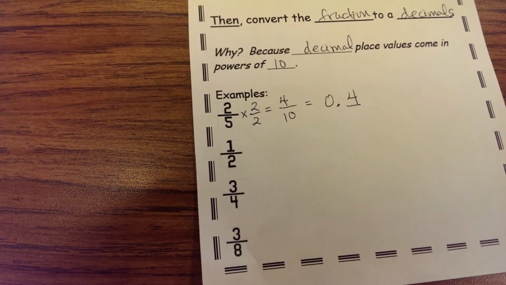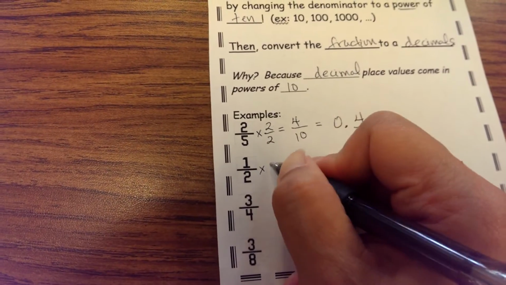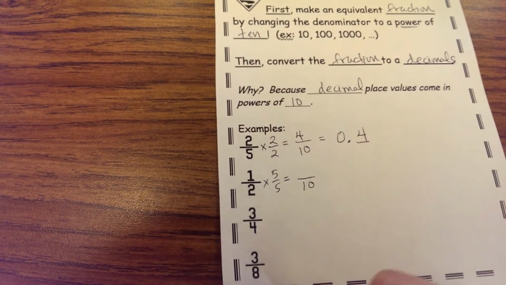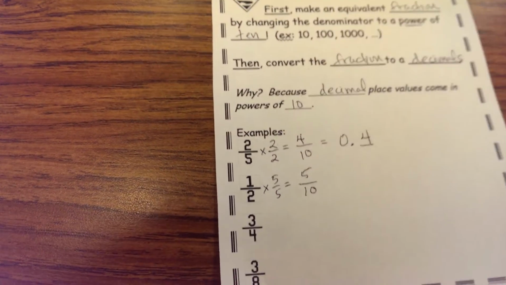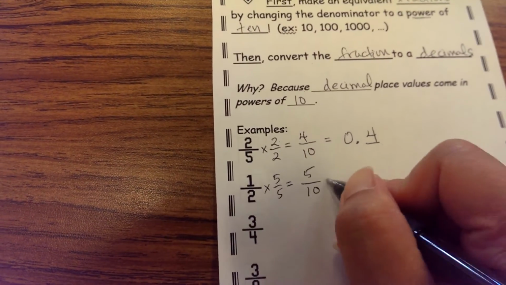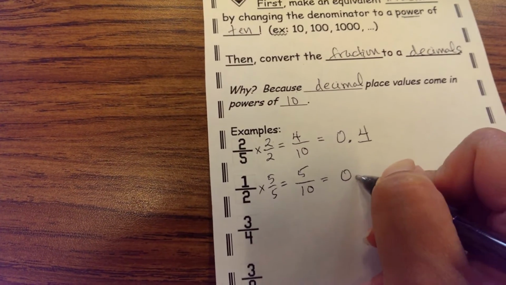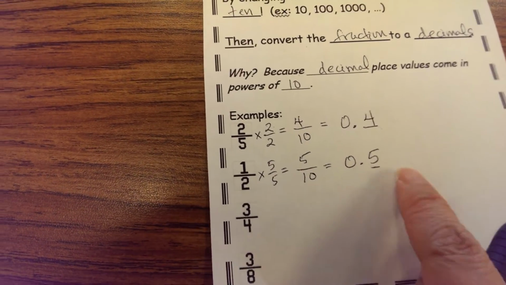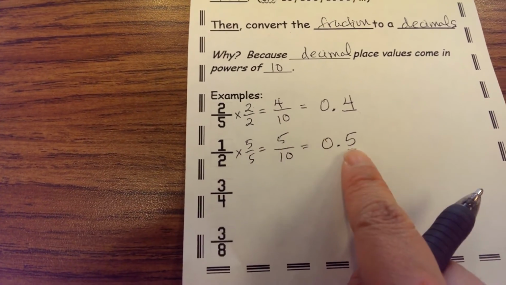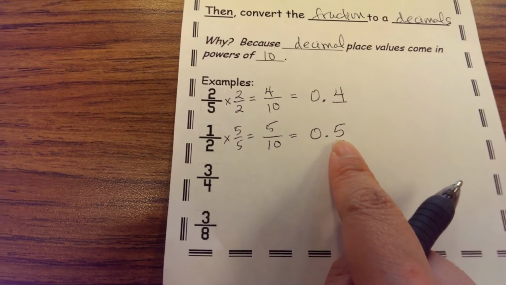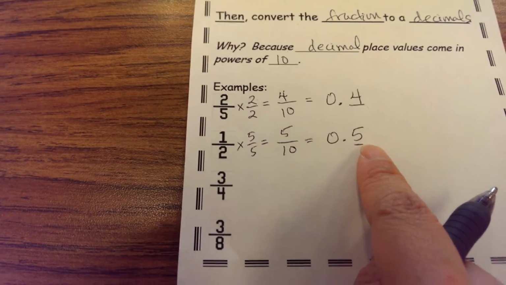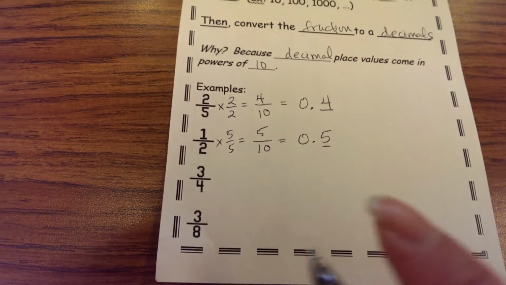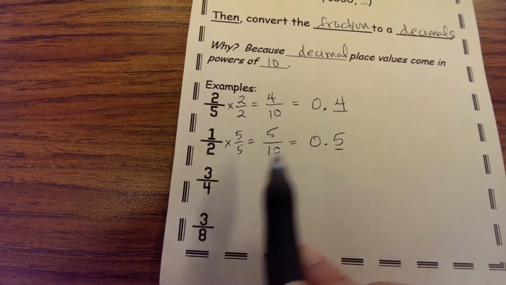Let's look at a half. A half, we can multiply it by 5 over 5. Get the denominator to be 10. 1 times 5 is 5. 5 tenths. The 5 would be in the tenths place, just like the 4. So that's 5 tenths. Now, most of you guys have already memorized that half is 0.5 because you see it a lot in money. When you have 0.5, that's like having 50 cents, and 50 cents is half of a dollar. So 0.5, half, 5 tenths.